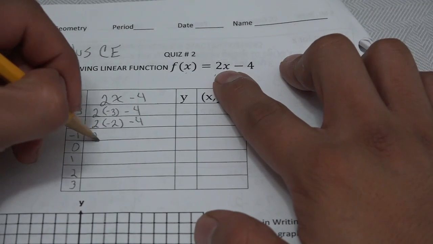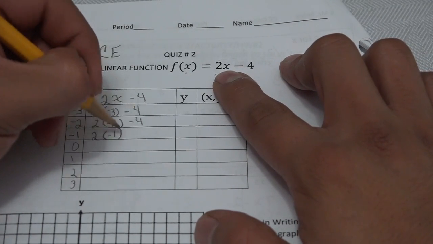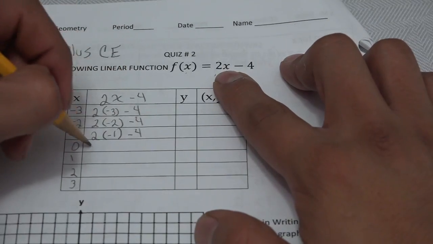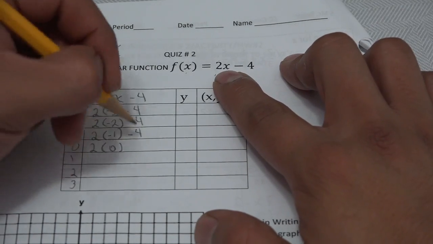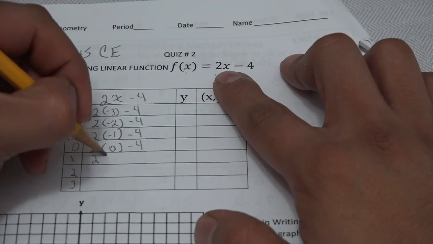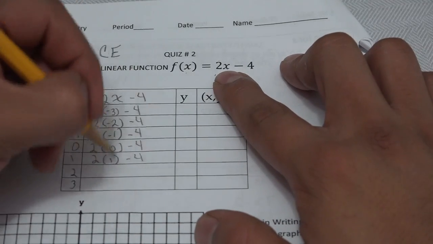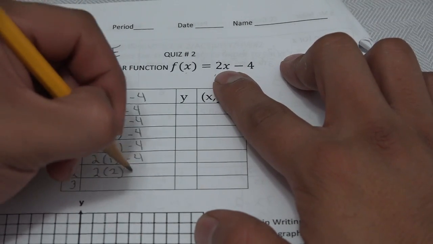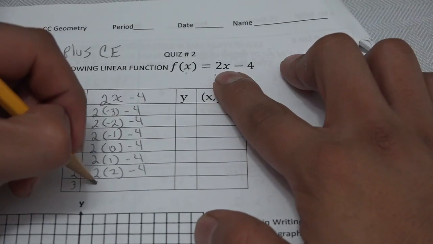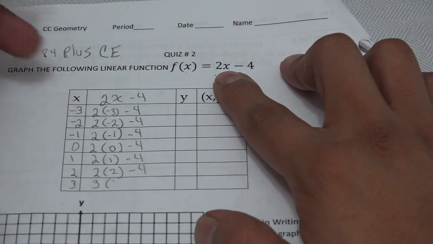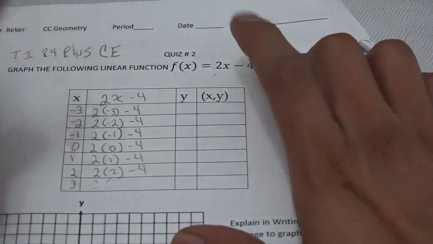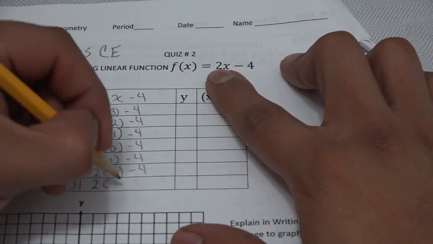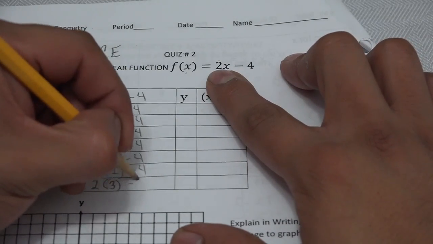When you put -1 in the machine, you get 2 times -1 minus 4. 2 times 0 minus 4. 2 times 1 minus 4. 2 times 2 minus 4. Sorry, 2 times 3 minus 4.